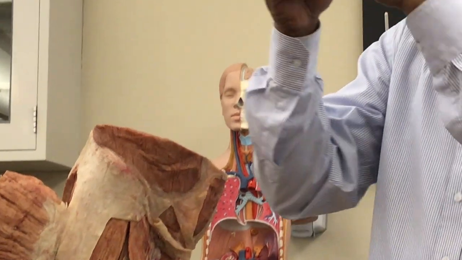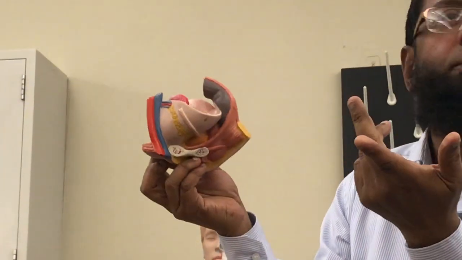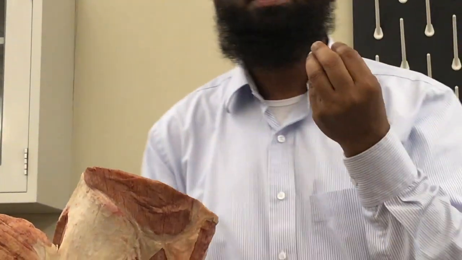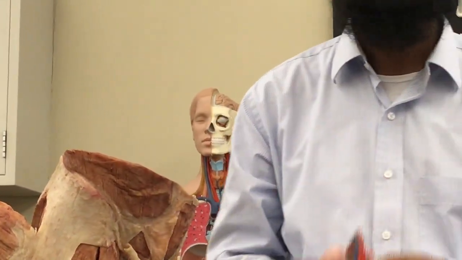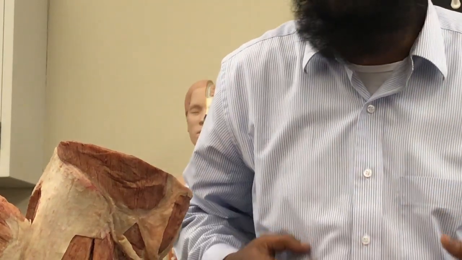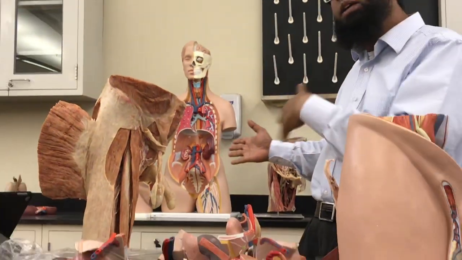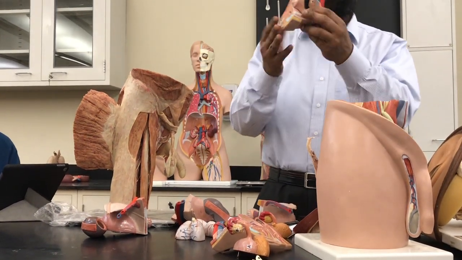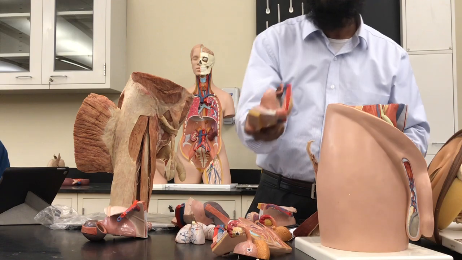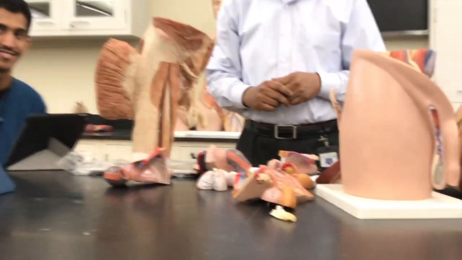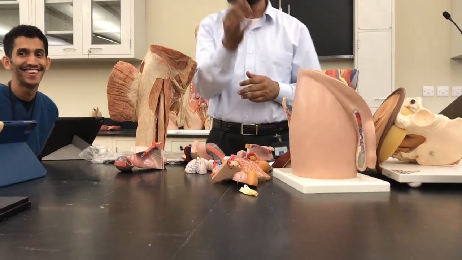Yes. What is this? Peritoneum. Listen. In the beginning, what I told you, all the urinary structures are lying behind the peritoneum. What is the anatomical position? Show me the anatomical position of this. You show me.